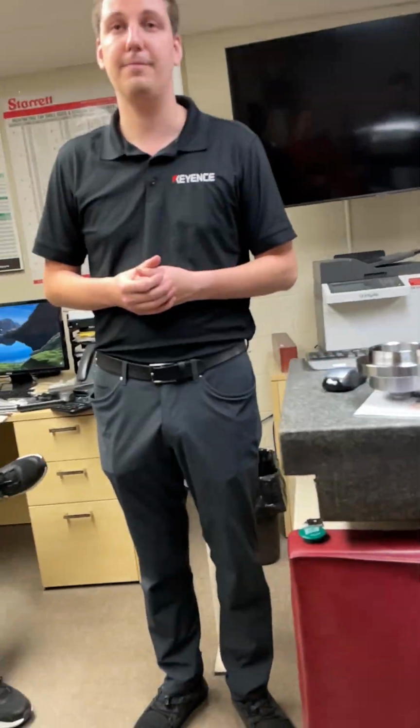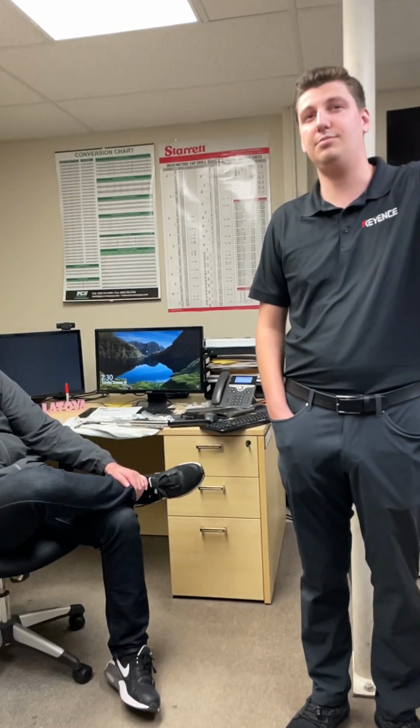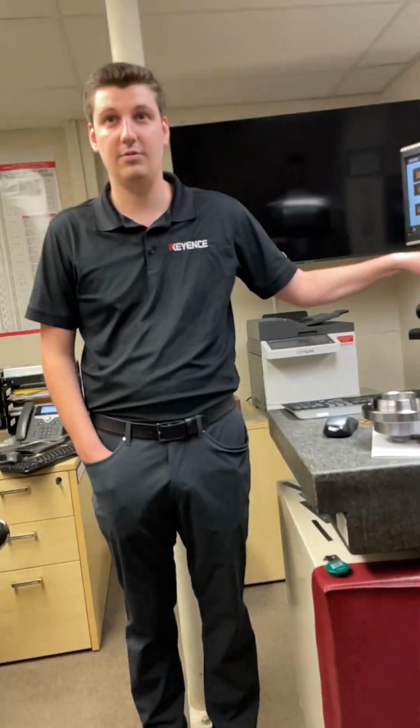Add the trade-in, with and without trade-in value. Yep, we'll do that. And then I was going to ask you, I'm assuming you want the same setup as that one? Yes. So size-wise, you want the bigger stage size? Do you want this included or no? I think so. You can add it on at any time after purchase.